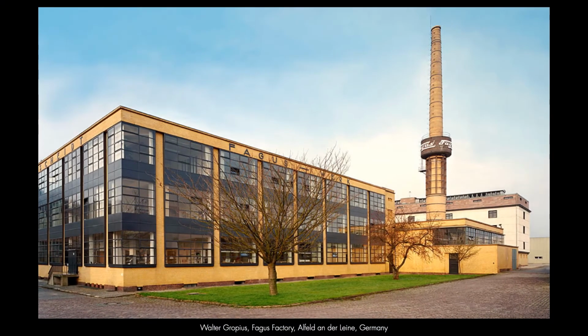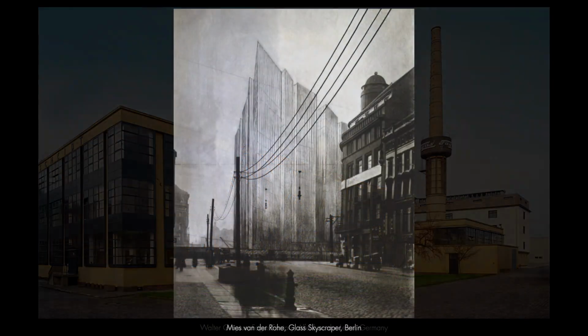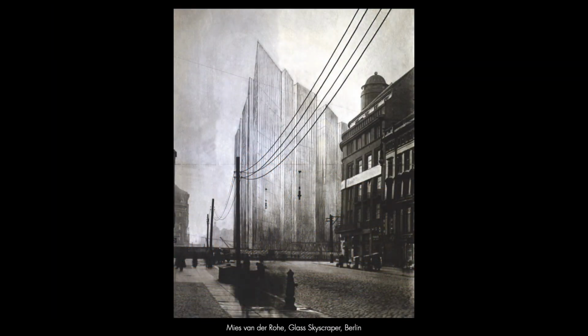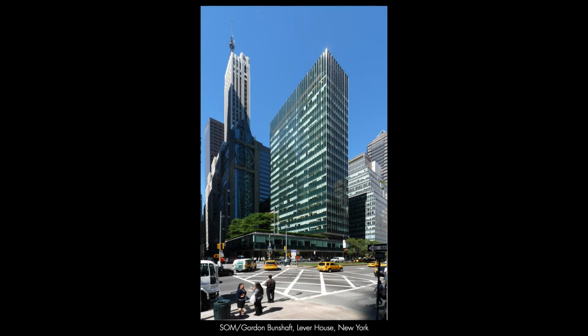Its beginnings date back to the first decades of the 20th century, in built works by Gropius and theoretical projects by Mies van der Rohe. The Lever House constitutes an important point in the evolution of the curtain wall. At this point in time, there were no industrially produced curtain walls, and the SOM office had to design the Lever House curtain wall completely. After that point, it became something produced industrially.